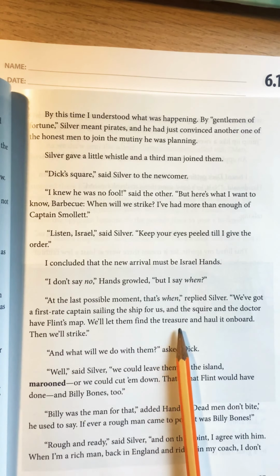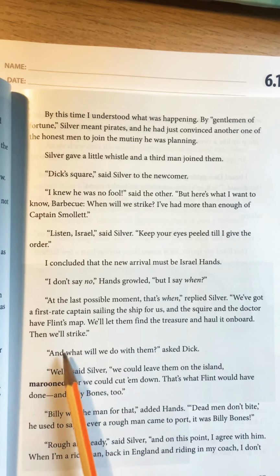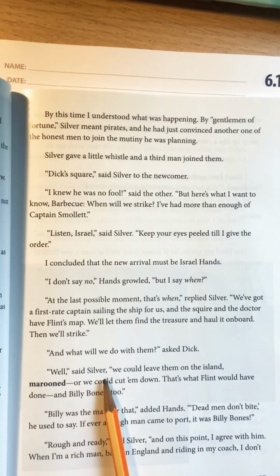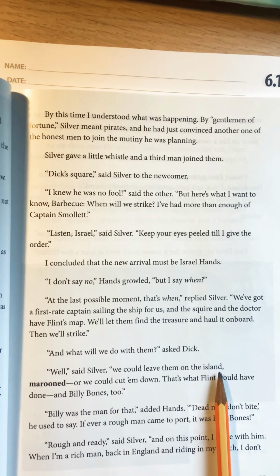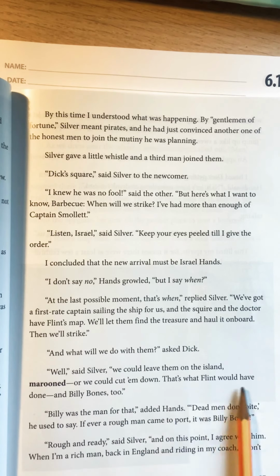We'll let them find the treasure and haul it on board. Then we'll strike. And what will we do with them? Asked Dick. Well, said Silver, we could leave them on the island, marooned, or we could cut 'em down. That's what Flint would have done, and Billy Bones too. Billy was the man for that, added Hands. Dead men don't bite, he used to say.